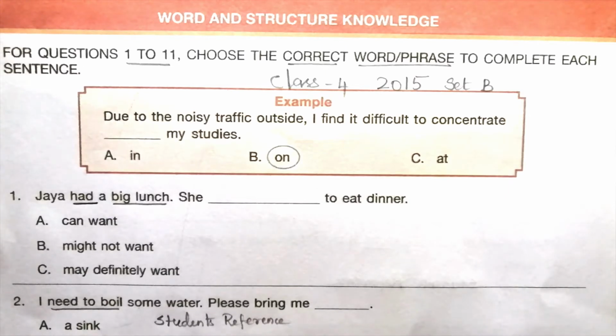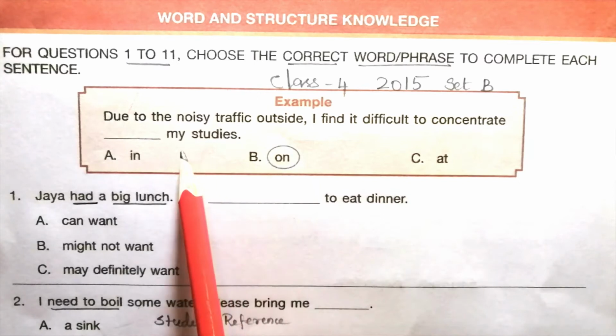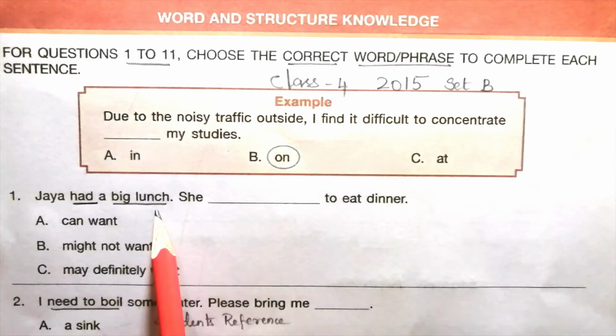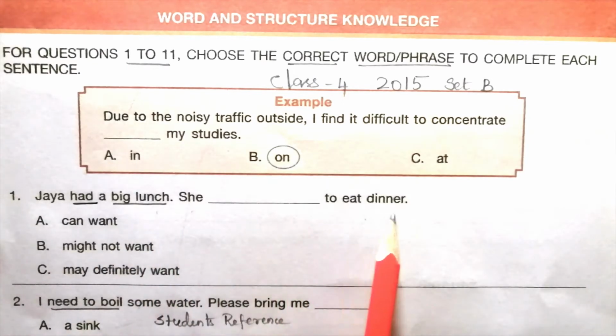For questions 1 to 11, choose the correct word or phrase to complete each sentence. Example: due to the noisy traffic outside, I find it difficult to concentrate on my studies. 1. Jaya had a big lunch. She dash to eat dinner. Can want, might not want, may definitely want. The answer is B, might not want. Jaya had a big lunch. She might not want to eat dinner.